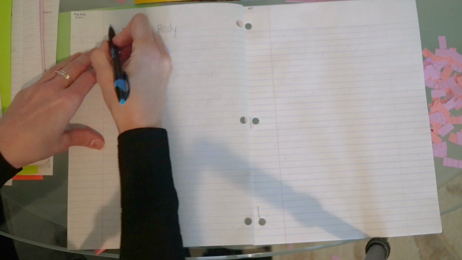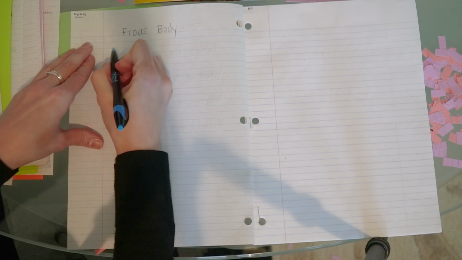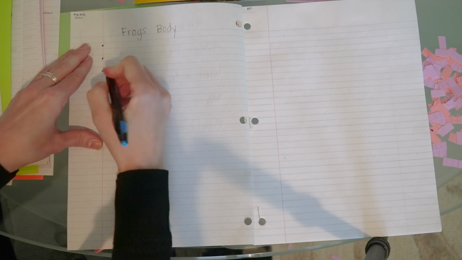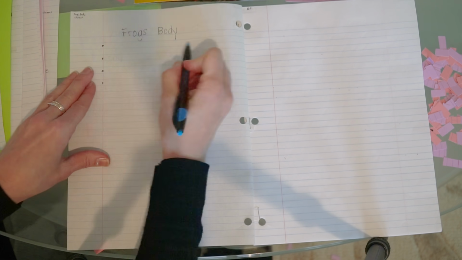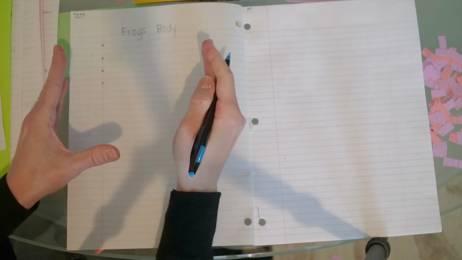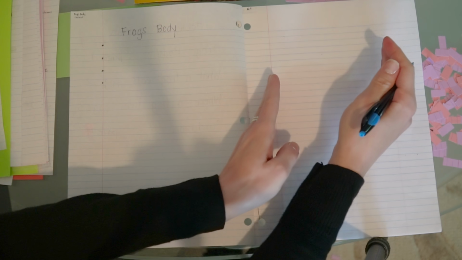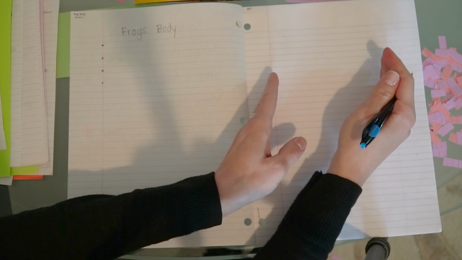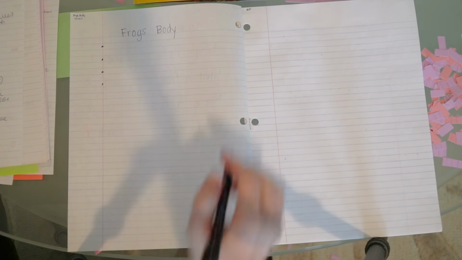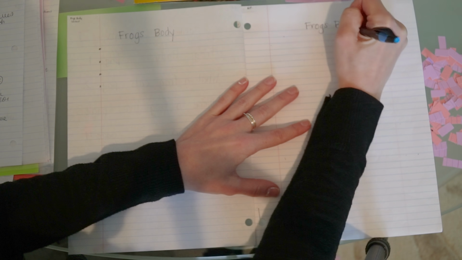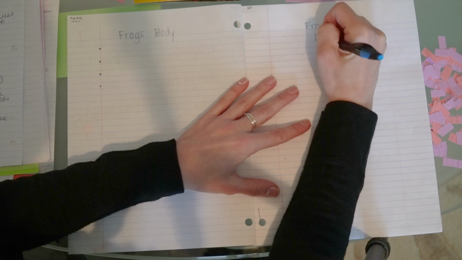Okay, and it's going to be in a boxes and bullets format, so when you start finding your information, you could start putting the bullet points here, and you're going to write out your notes on this side, okay? This is where your notes are going to be. This side is where your paragraph is going to be, okay? So on the other side, you're going to write frog's body paragraph.